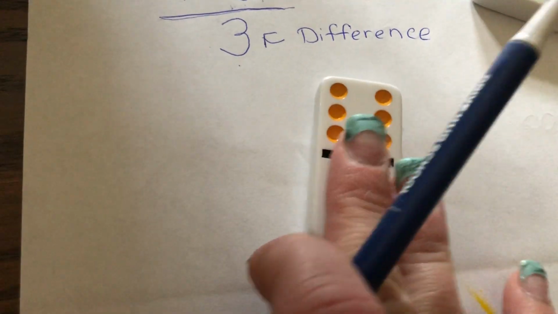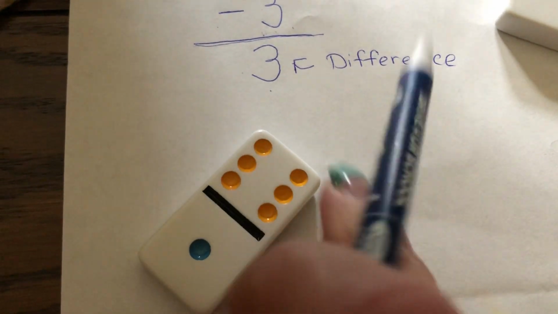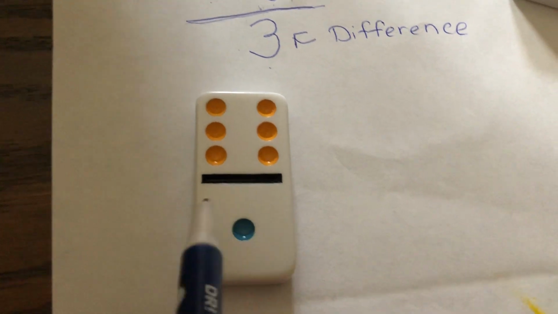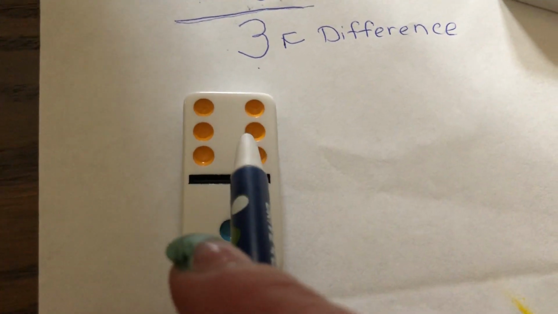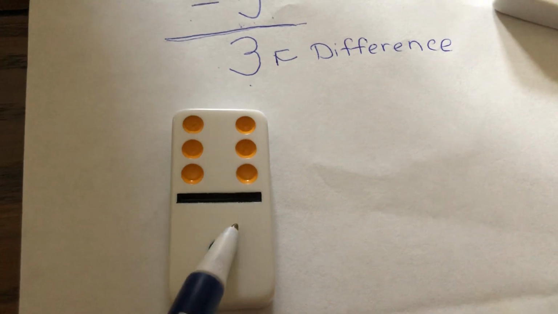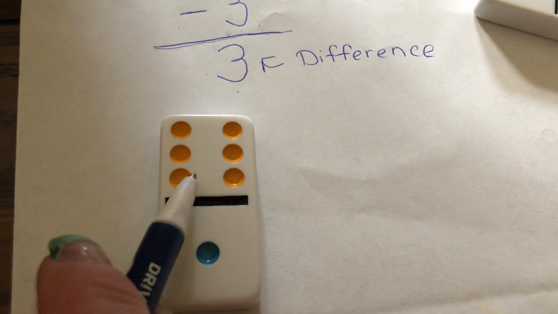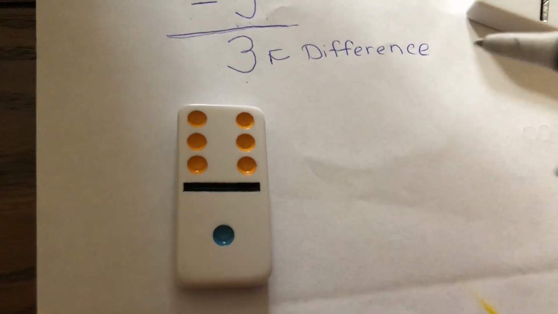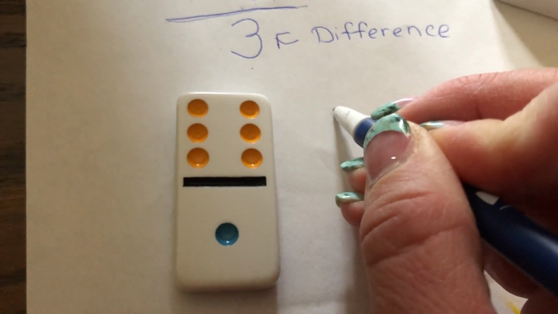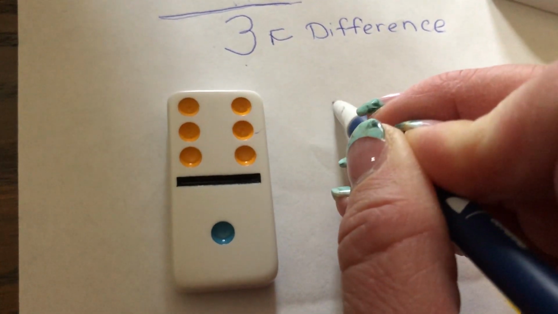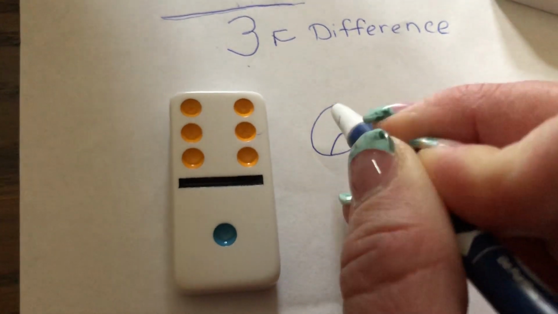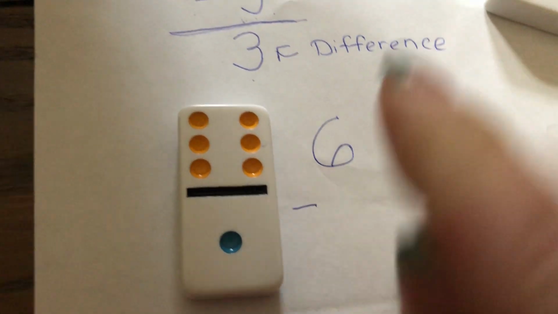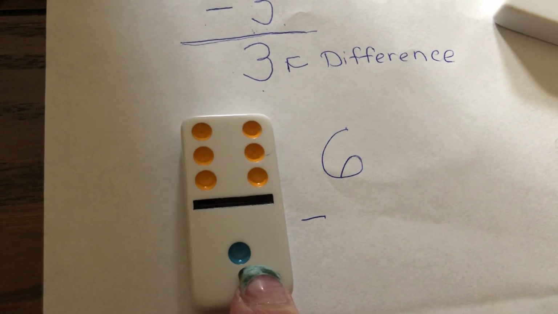This domino here has 6 dots on the top. Okay, see there's 6 yellow dots. If you're not sure if that's 6 just by looking at it, feel free to pause the video or count them. Okay, and we have 6 on the top, and how many dots on the bottom? 1. So I'm just going to use these numbers to make a subtraction problem. The top number was 6 for the 6 yellow dots, so I'm going to write the number 6. Put my minus sign, and I'm going to take away how many dots?